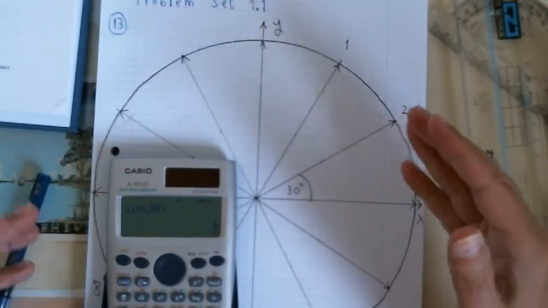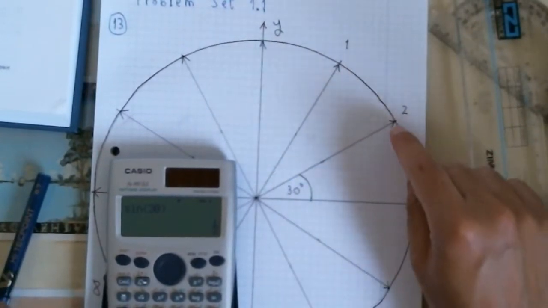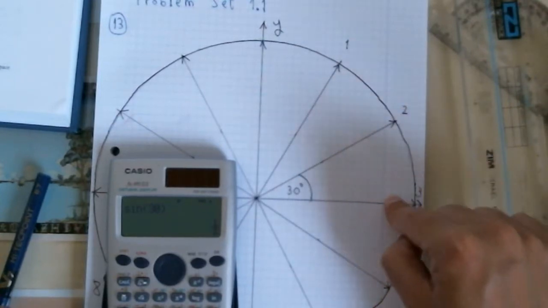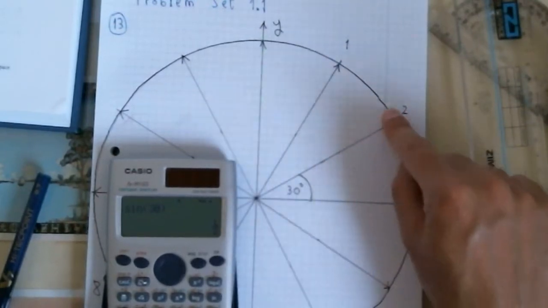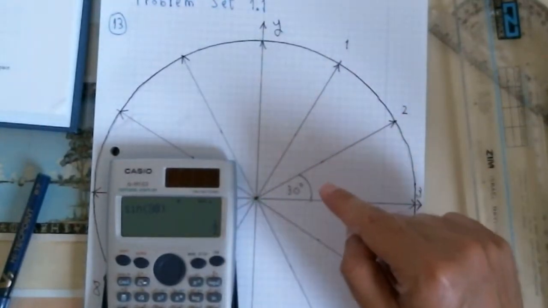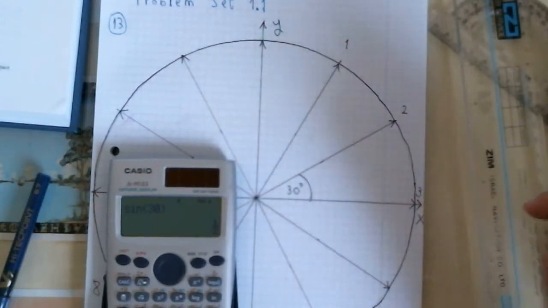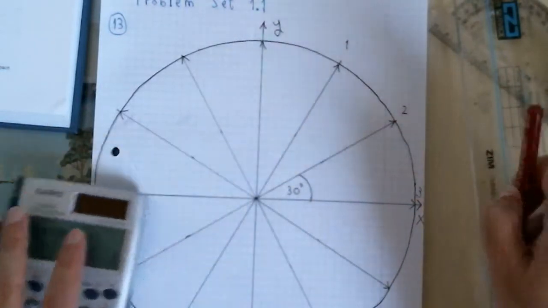Sine is, if you don't remember, this part of the triangle. Okay, if this is the triangle, let me draw it. We'll draw it in red, for example.